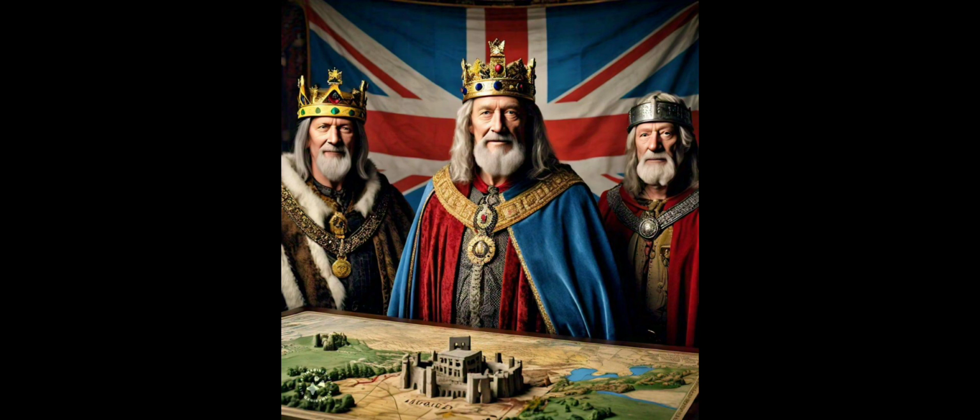Kenneth MacAlpin in 843 AD. Kenneth MacAlpin, the king of the Gaels of Dalriada, became the king of the Picts, effectively uniting the two peoples under one rule. This marked the beginning of the Kingdom of Alba, which would later be known as Scotland.